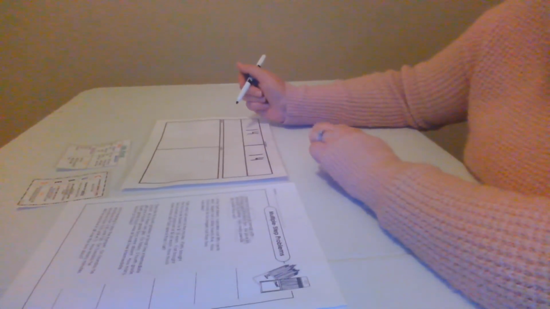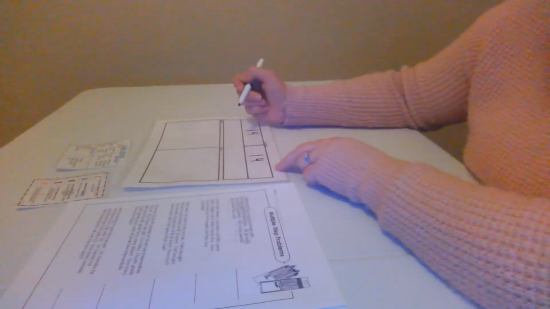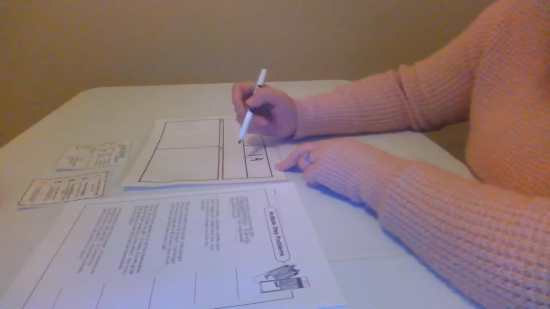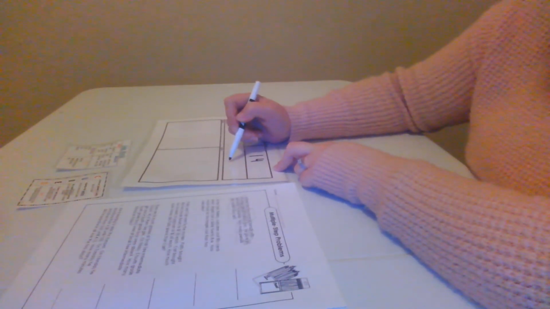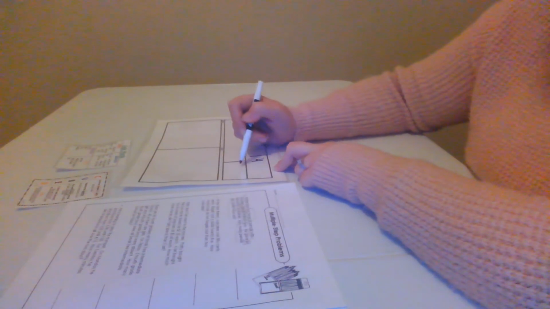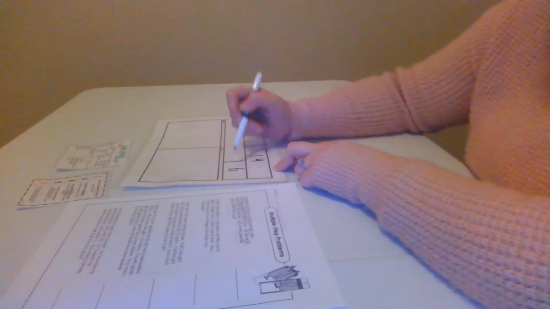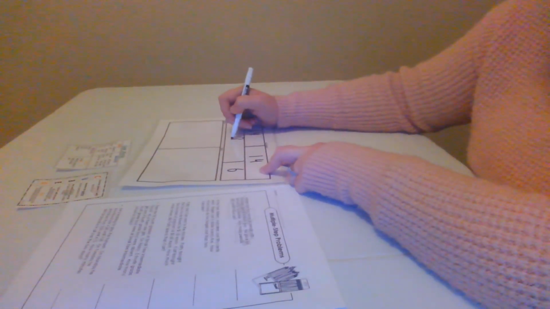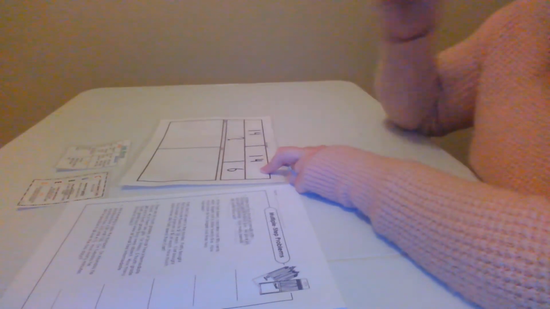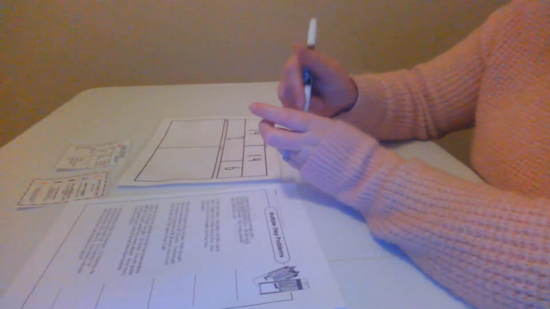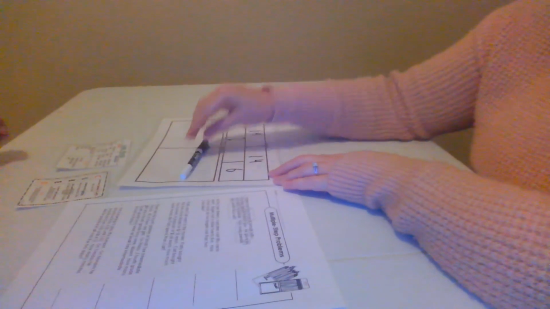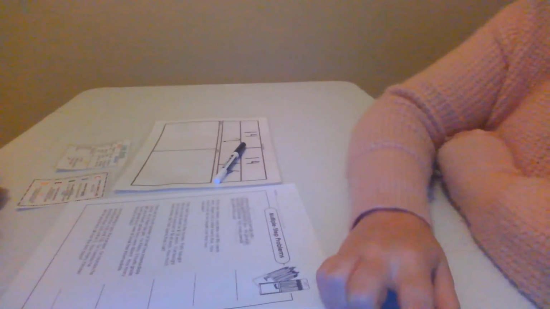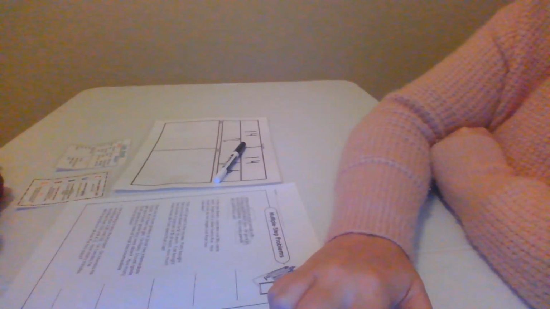How many pencils did Ashton have left? So we know he gave 6 pencils to his brother. We're trying to figure out how many he had left. Okay. So now that we have our strip diagram drawn, you're going to build your equation.